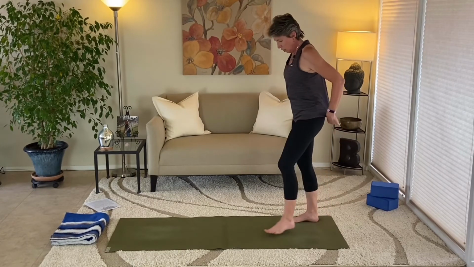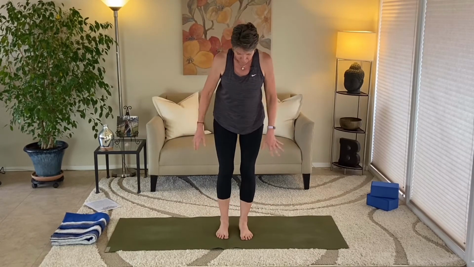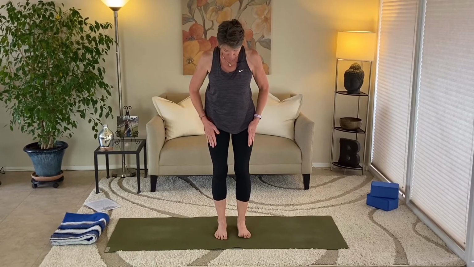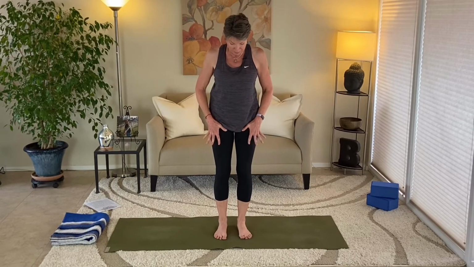Very nice. Adjust the clothing. Shake it out a little bit. Let's take 3 sun breaths. So the feet are going to be hip width apart. Pick up the toes, spread the toes, set the toes back down with some space. Engage the legs, so strong thighs, belly pulls in, belly zips up, arms at your side.